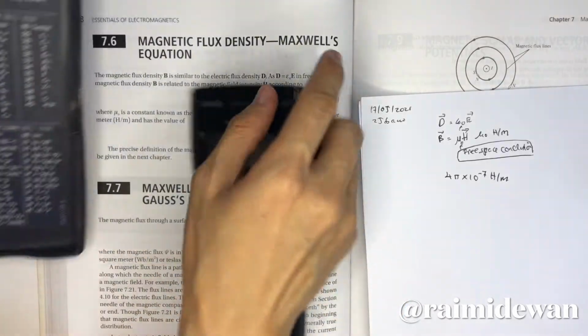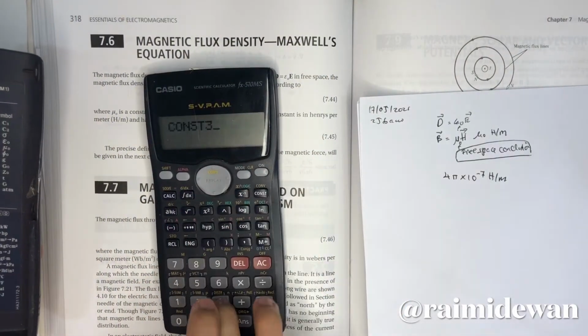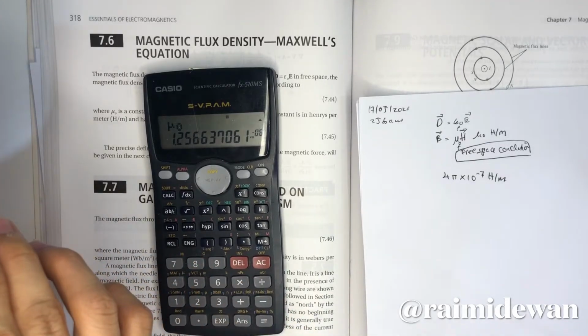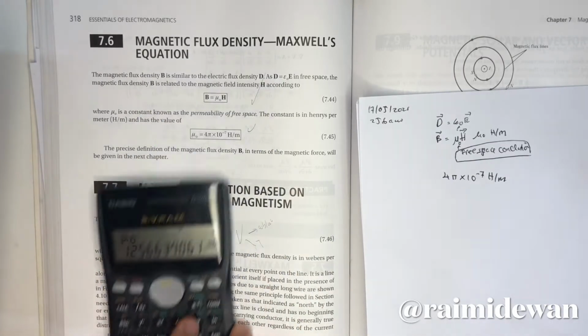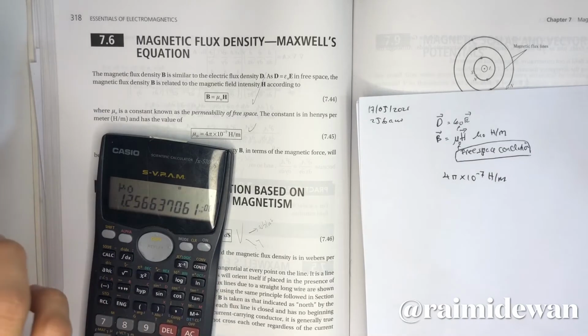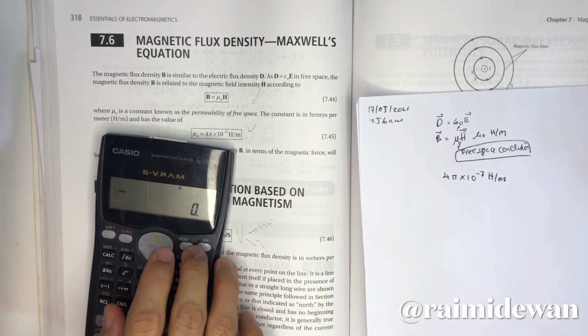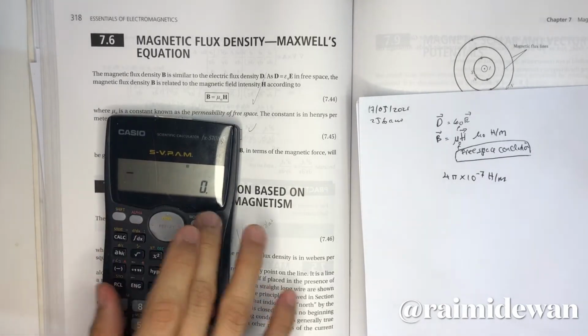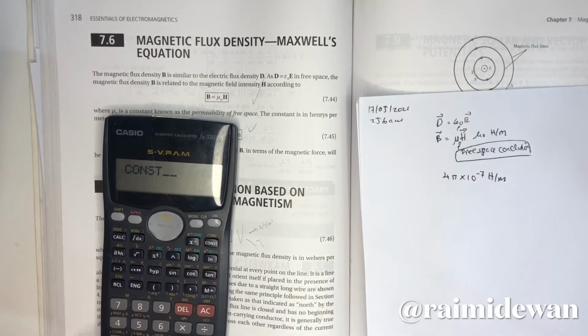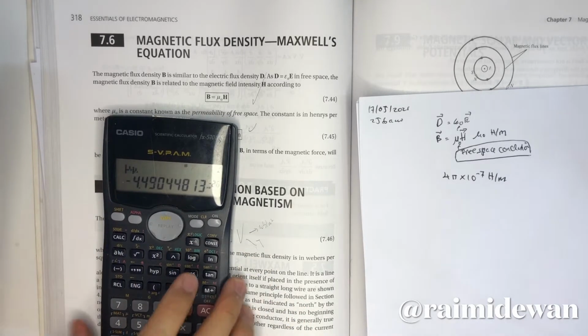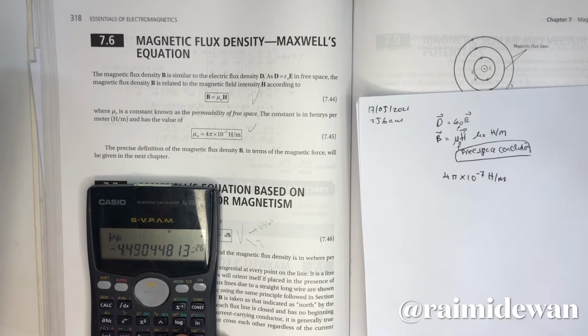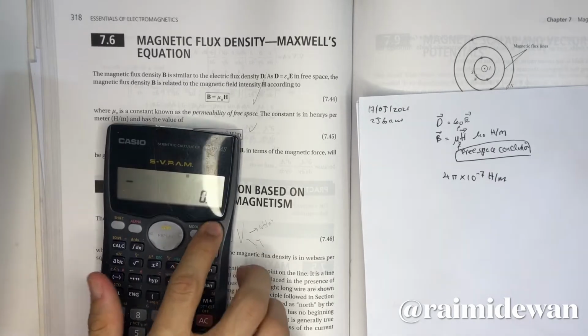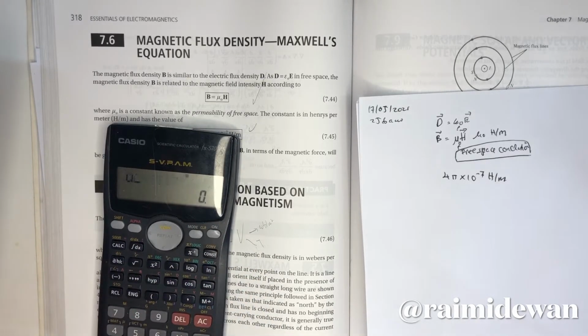Let me see if we are able to find this value inside the book. Yes, we can. It is constant 33. Sorry, because I haven't used this for a long time. Let me try again. Constant 17.